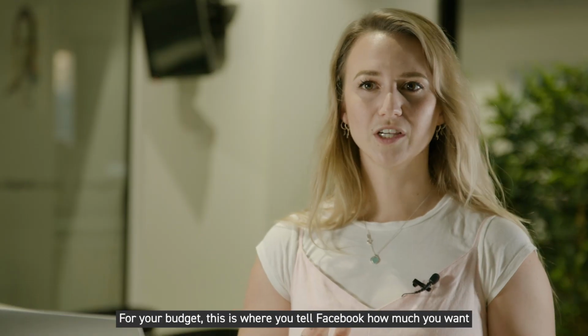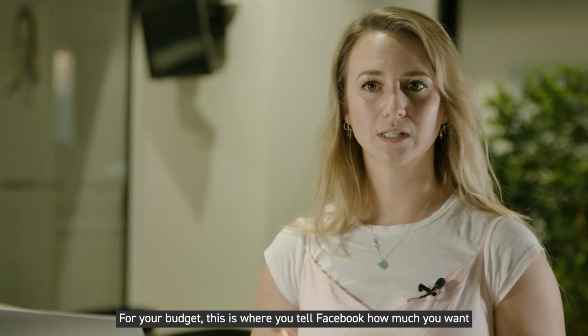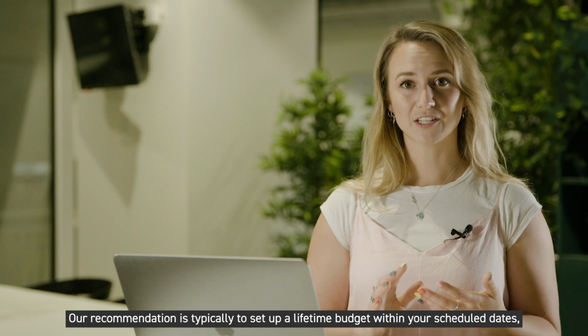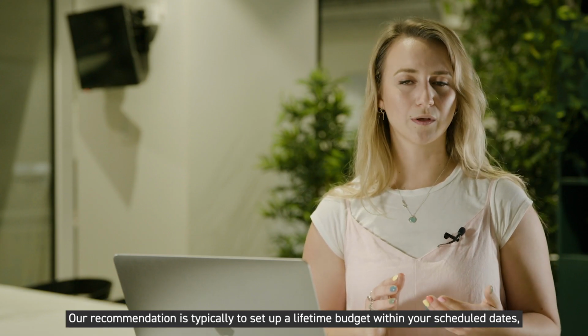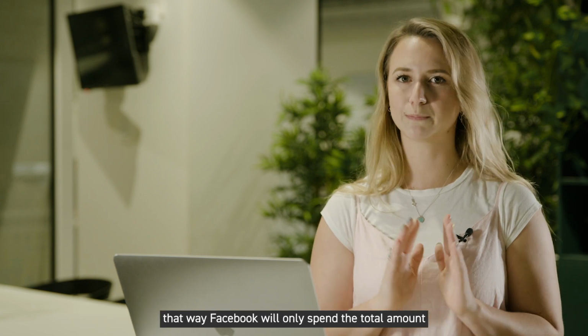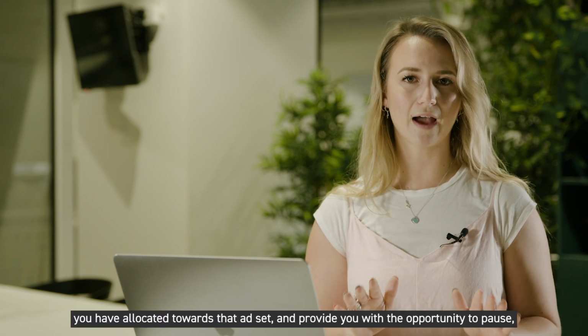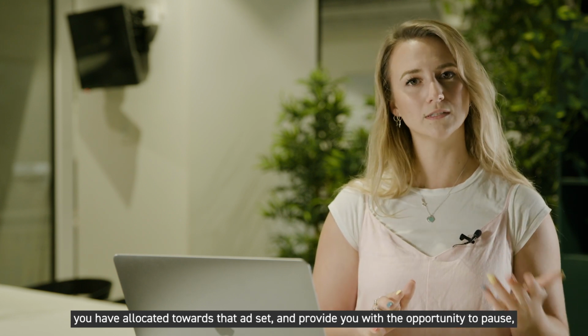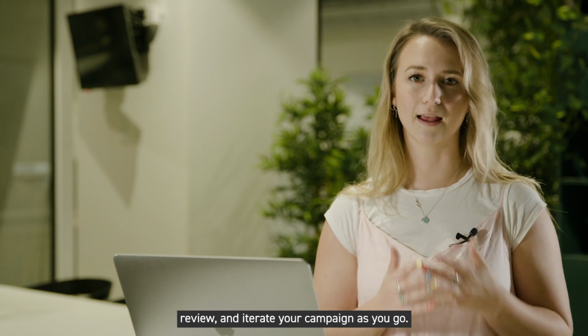For your budget, this is where you tell Facebook how much you want to spend daily or across the lifetime of your campaign. Our recommendation is typically to set up a lifetime budget within your scheduled dates. That way, Facebook will only spend the total amount you have allocated towards that ad set and provide you with the opportunity to pause, review, and iterate your campaign as you go.